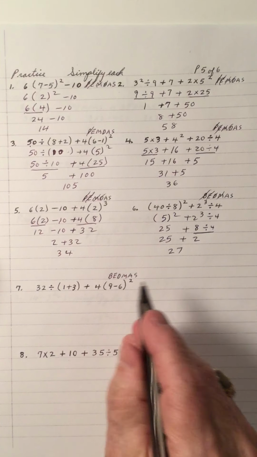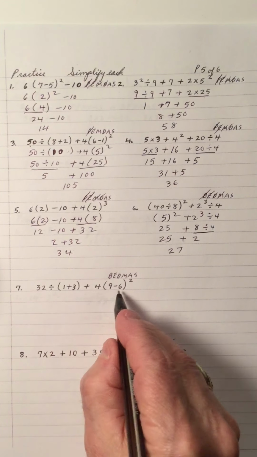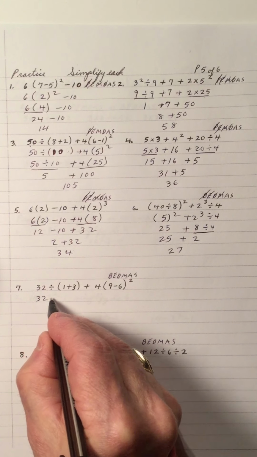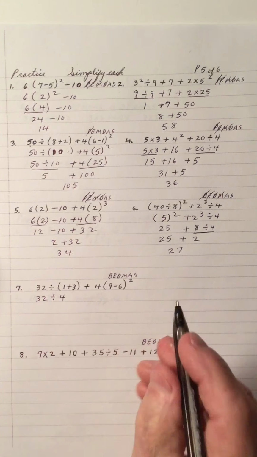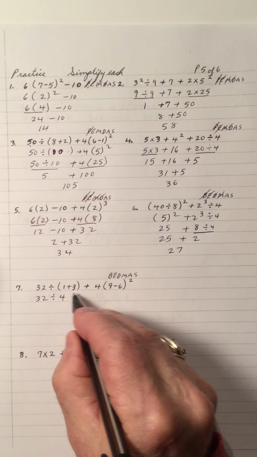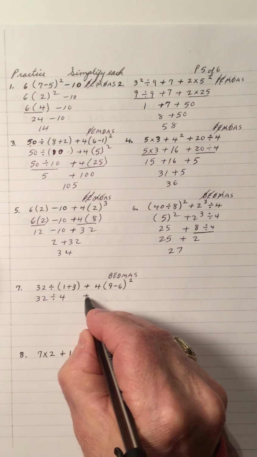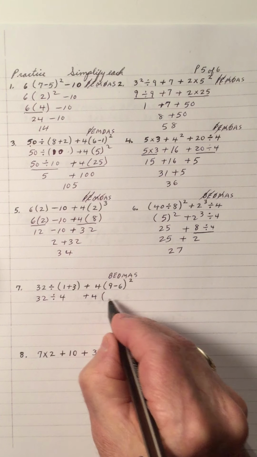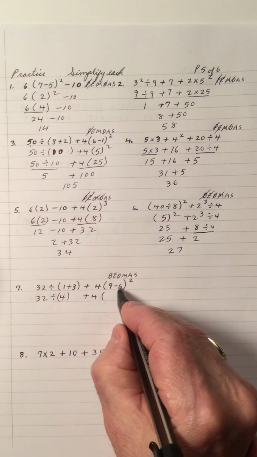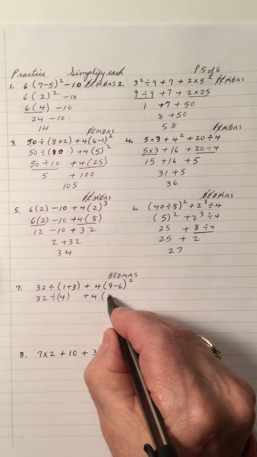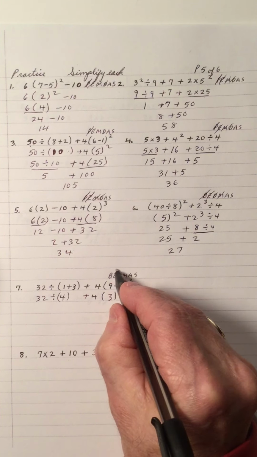Bedmas, brackets, exponents. 2 sets of brackets. 1, 2. So 32 divided by 4. I could do a bracket on that or just leave it. It's only one number. And 4. So if I do a bracket on that to be consistent, great. 9 divided by 9 subtract 6 is 3. So I have my brackets done.